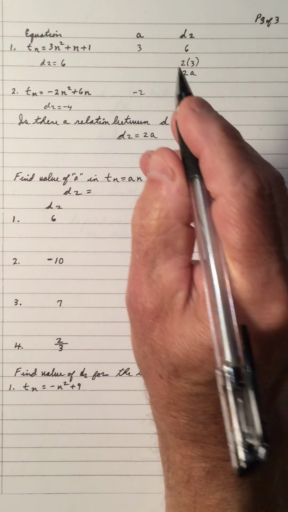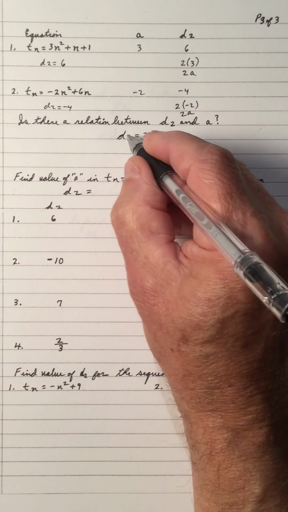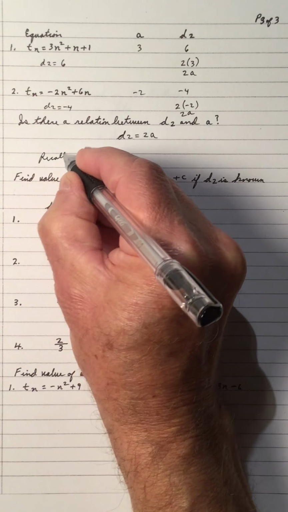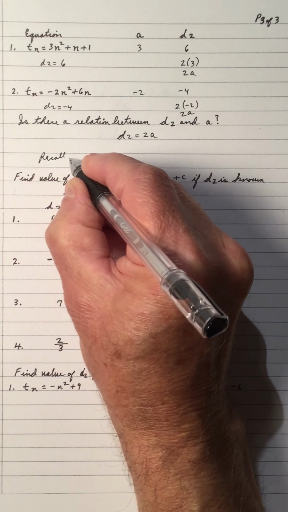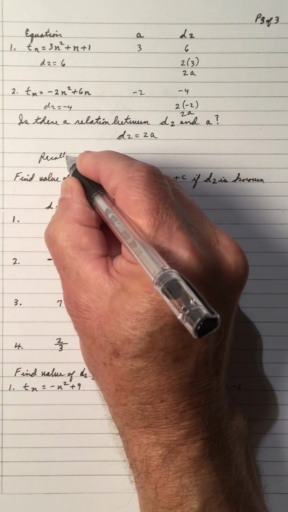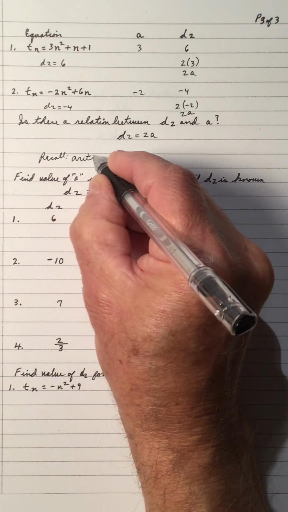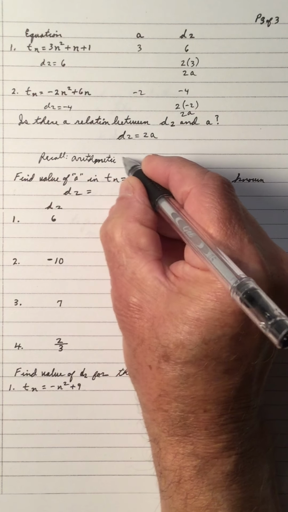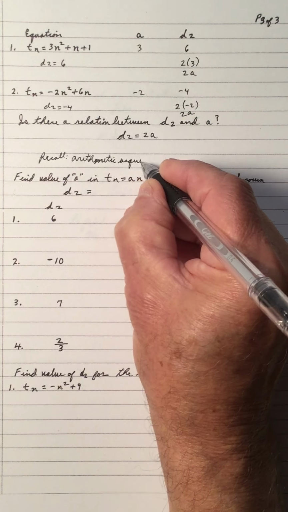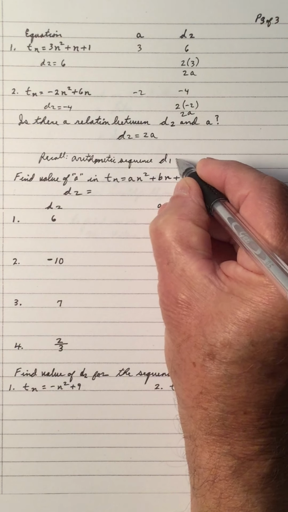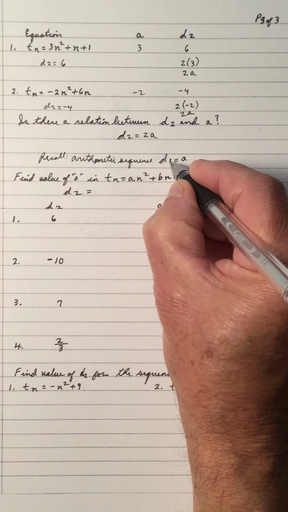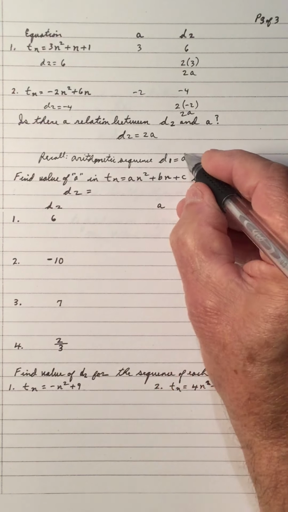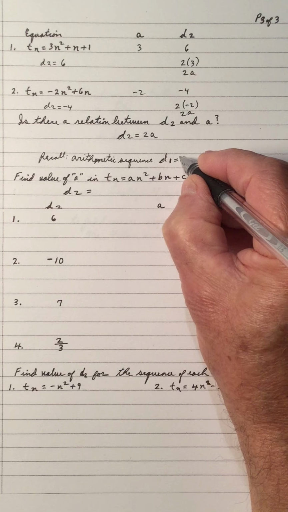Notice also, this is a quadratic, so this is in terms of D2. But recall that in an arithmetic sequence, D1 is A. Now you say, why am I showing you this? Well, in an arithmetic sequence, which is degree 1, it's 1A.